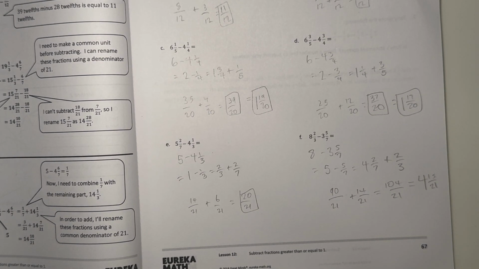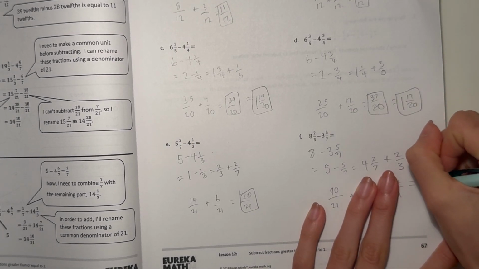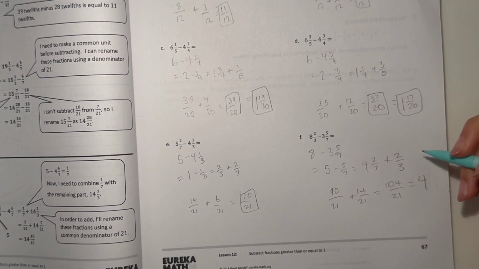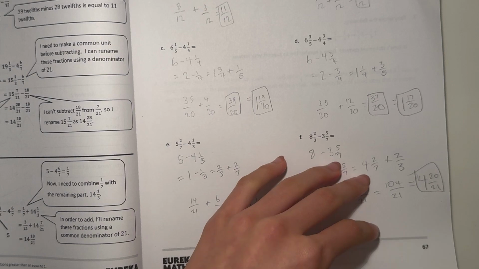Hold on. That's 20. Why did I write 21? It's 20 over 21. Yeah, because 21 times 4 is 84. Plus 20 is 104. Okay, so this is our answer.